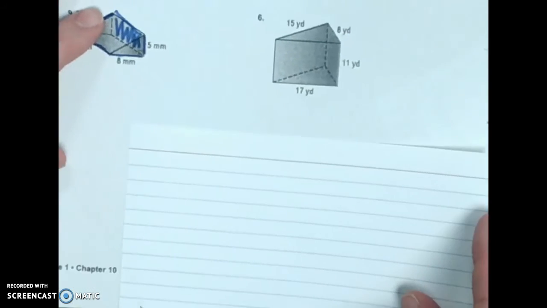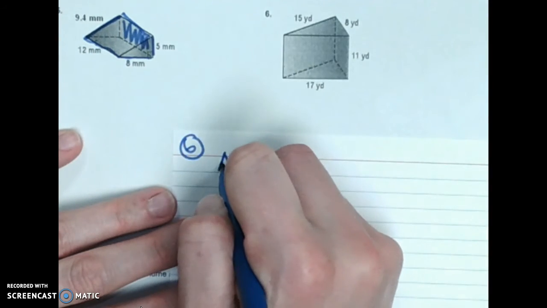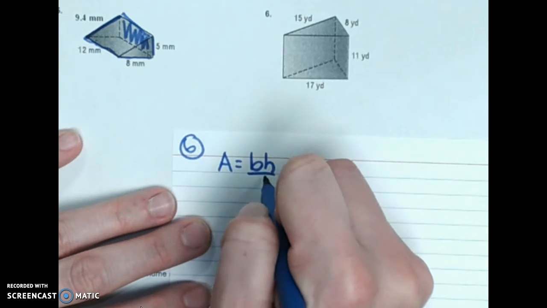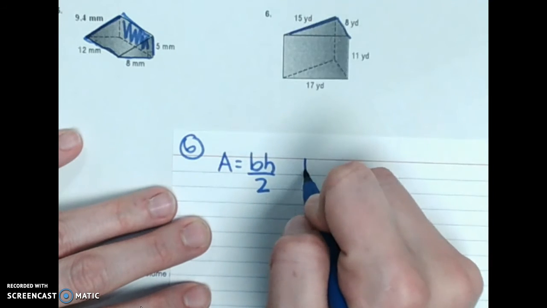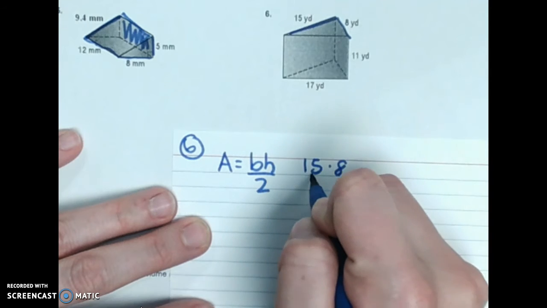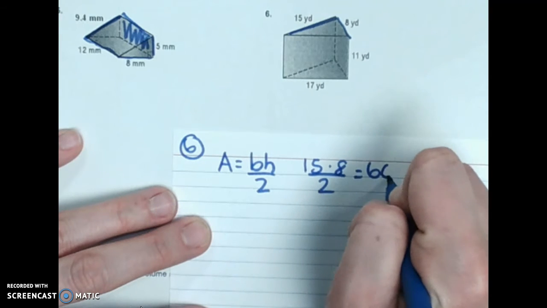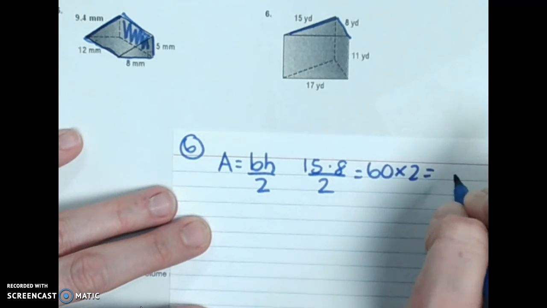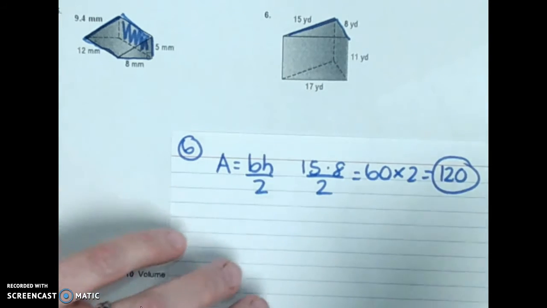Okay, let's see how you did on number 6. Again, we're going to start with the triangle. A equals base times height divided by 2. Triangle's right here. 15 times 8 divided by 2. Make sure you are using that calculator if you're struggling. You get 60, but there's 2 of them, so multiply by 2. You get 120.